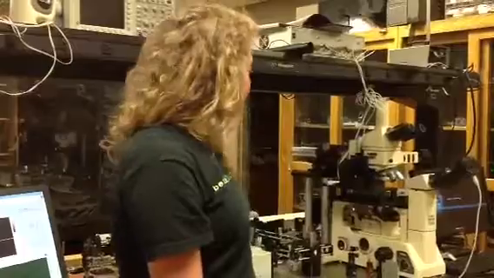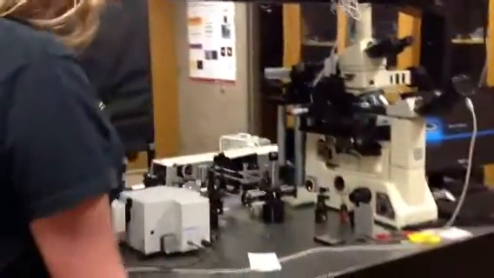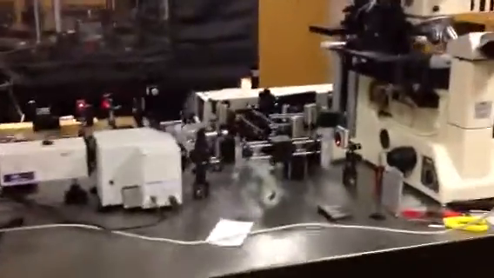Today I'm going to show you our setup in the lab and then as well go through the LabVIEW VI that we have. Here we have our HeNe laser. It diffracts off of the spatial light modulator and then it comes in through here, is guided into the microscope.